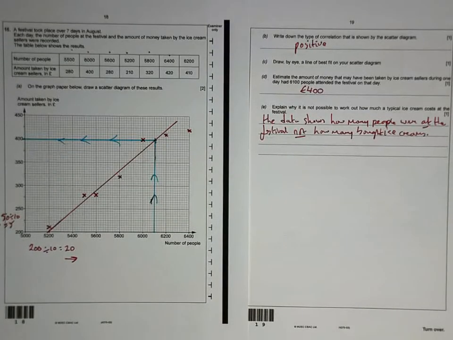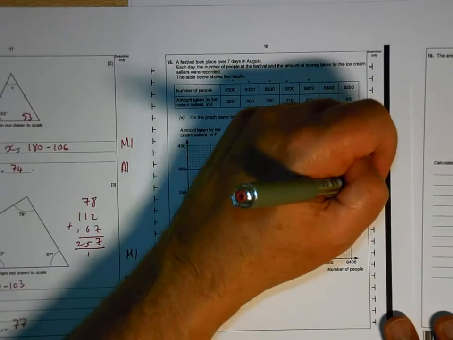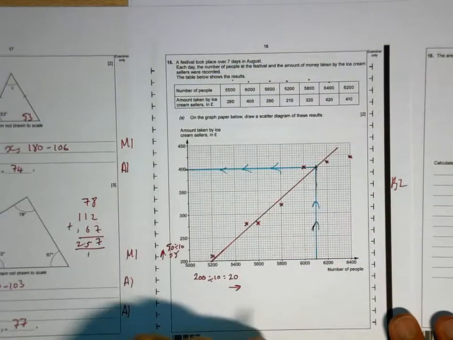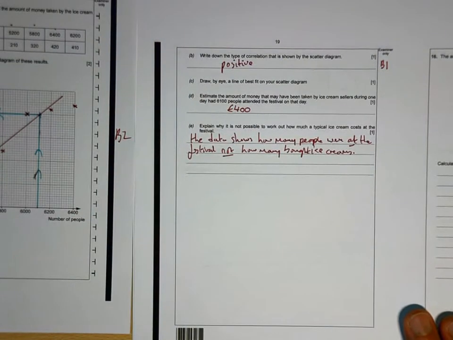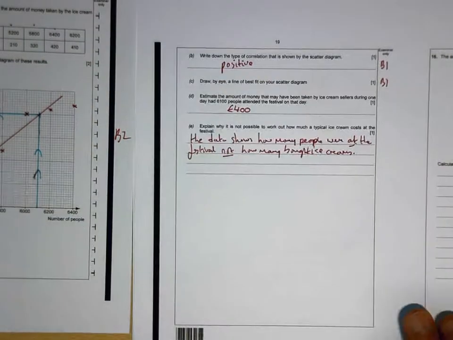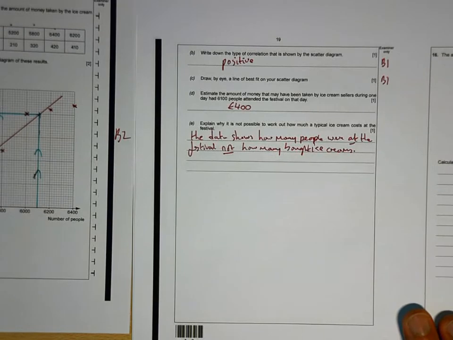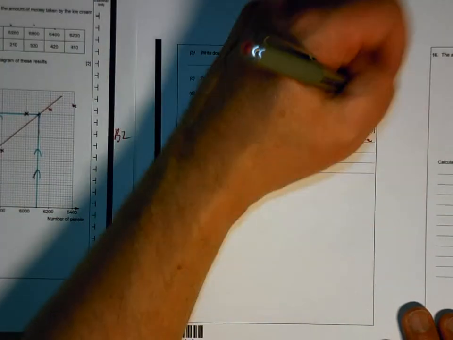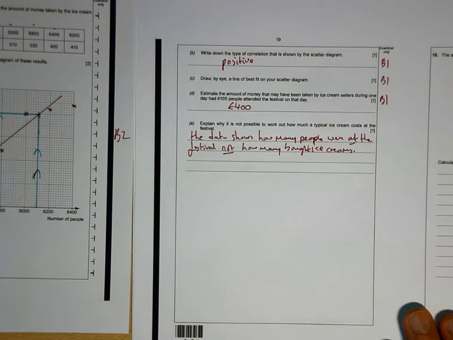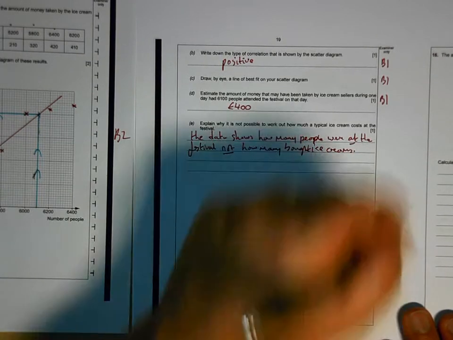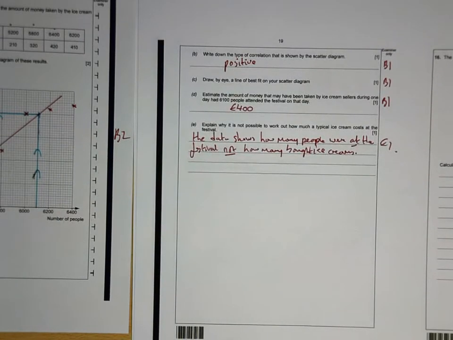Okay, so the marks for that, number 15: 2 marks for the plots. 1 mark for saying it's positive, 1 mark for your line of best fit, 1 mark for an answer between 390 and 410, so mine's bang in the middle, and an explanation mark, basically saying that it doesn't show you how much each person spends on ice cream, but just how many are coming to the festival.